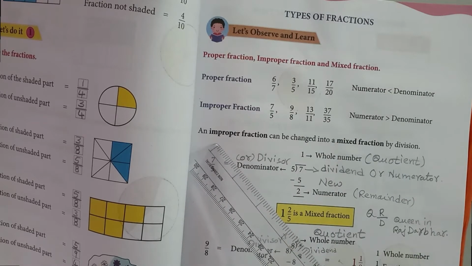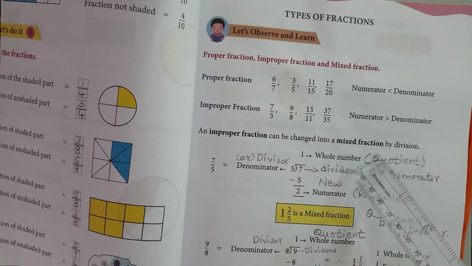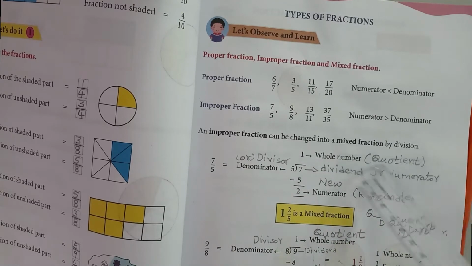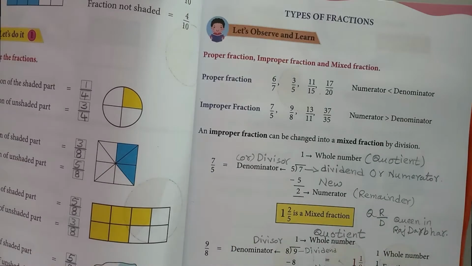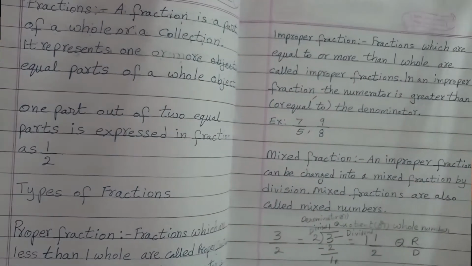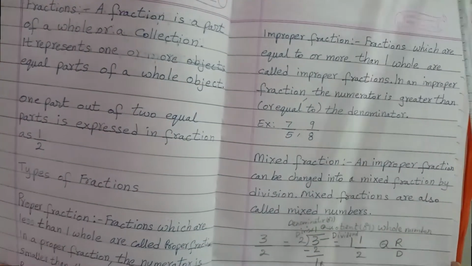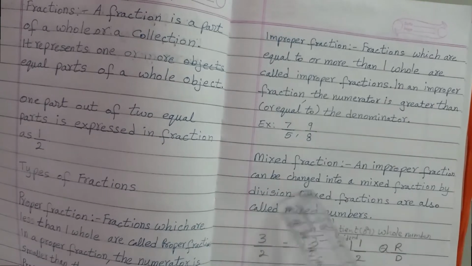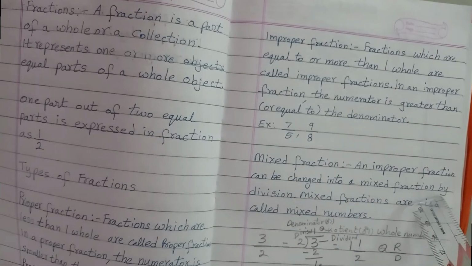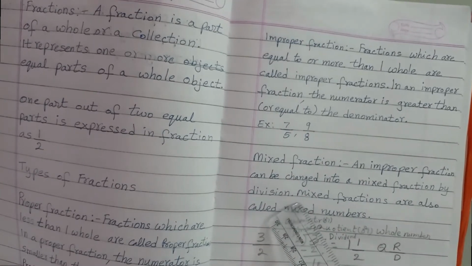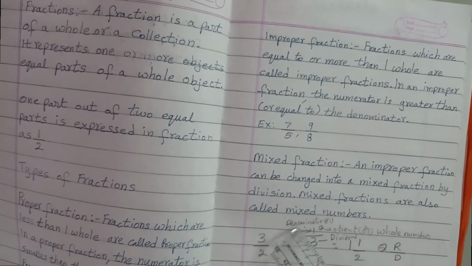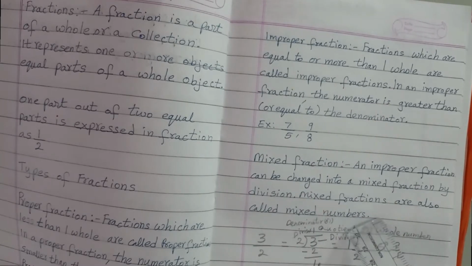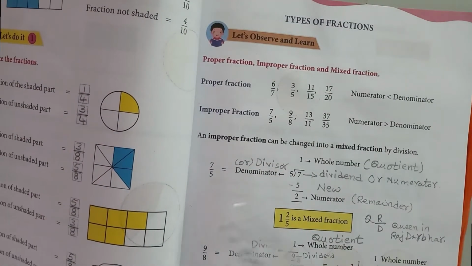An improper fraction can be changed into a mixed fraction by division. We shall see what this mixed fraction is. Mixed fraction means an improper fraction changed into a mixed fraction by division. Mixed fractions are also called mixed numbers. Okay, now we shall go to the textbook examples.